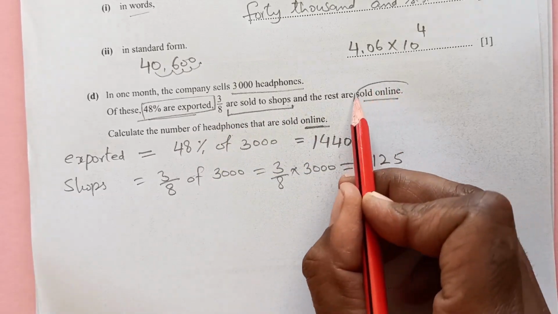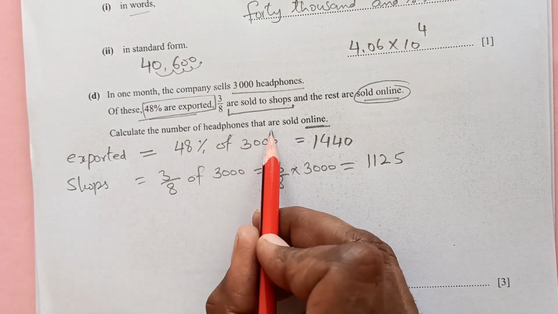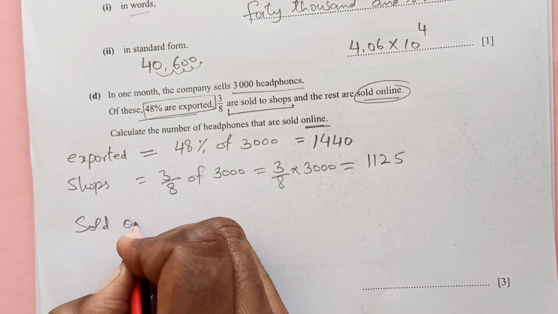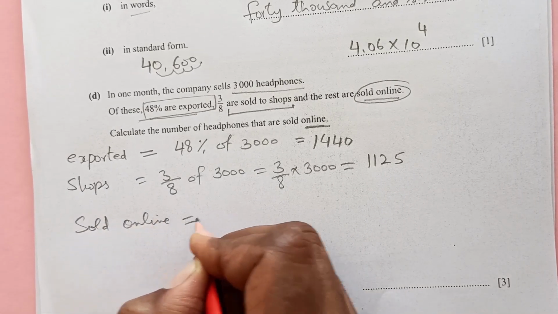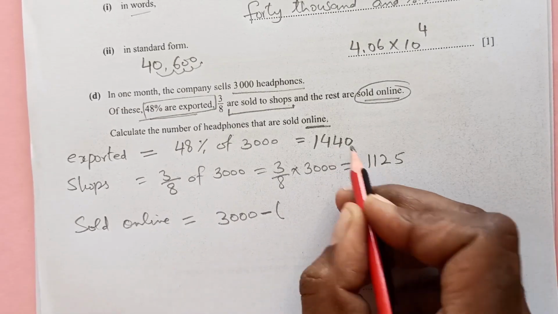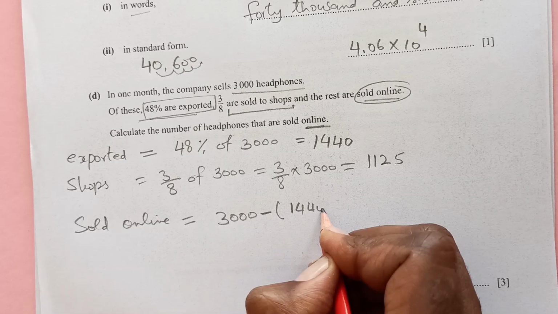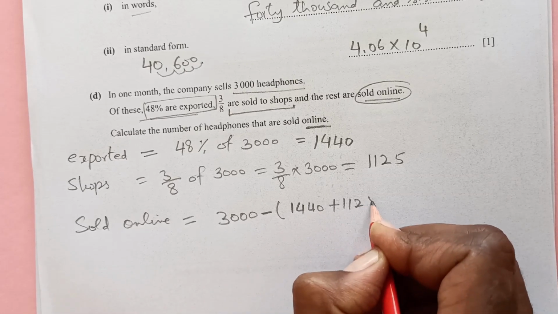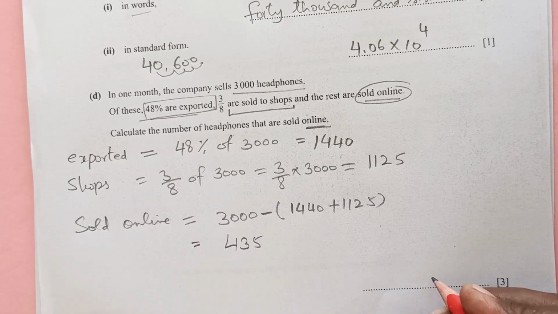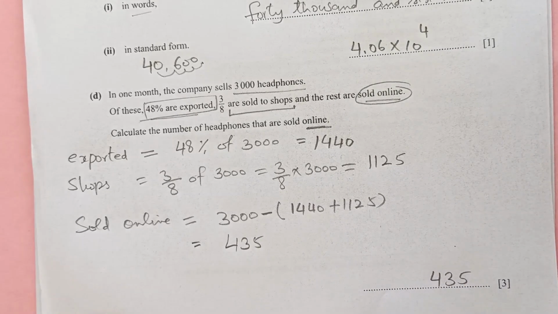The rest are sold online. Calculate the number of headphones that are sold online. There were a total of 3000 headphones minus the sum of these two. When you calculate, it comes out to be 435. So your final answer is 435.